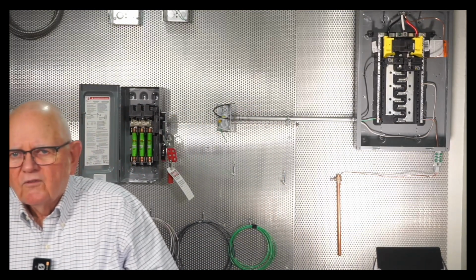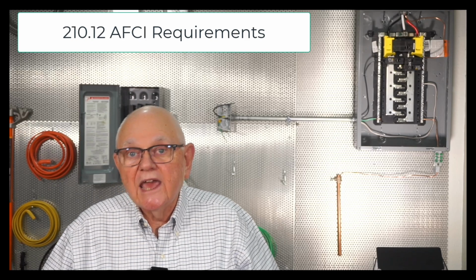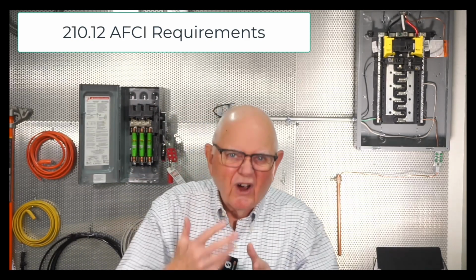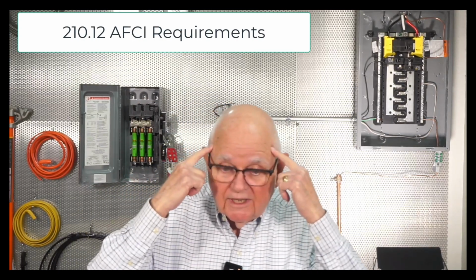Now, for AFCIs, arc fault circuit interrupters, they work a little bit differently than GFCIs. The AFCI actually senses an arcing condition. Maybe not even one that you can physically see, but there's some current tracking from one conductor to another. It could be in series along the conductor and parallel to another conductor. An AFCI that would detect both of those types of faults, we call a combination type AFCI.